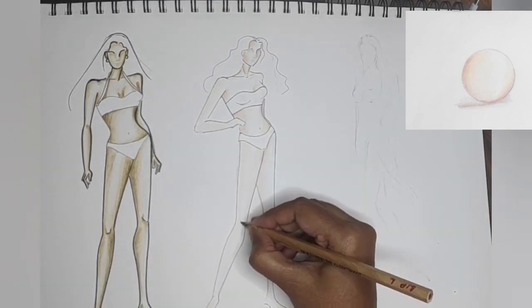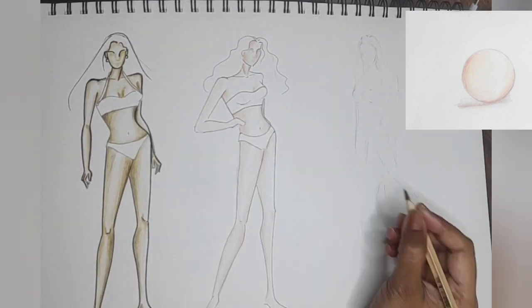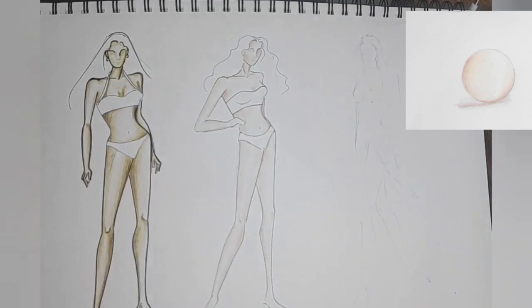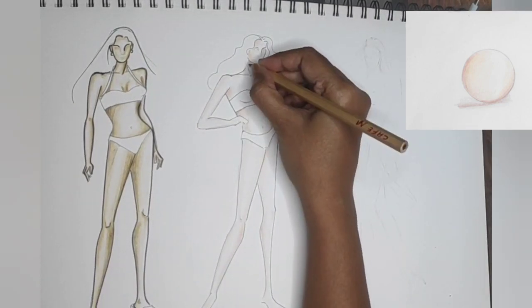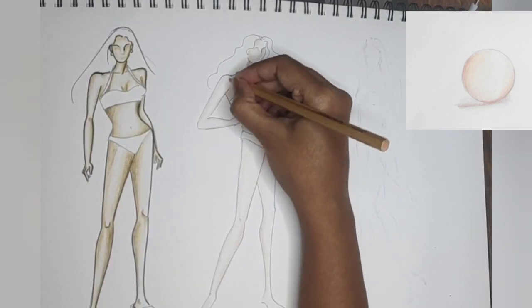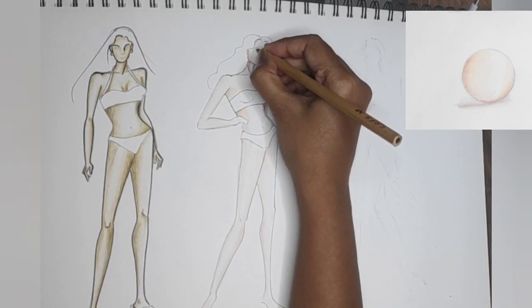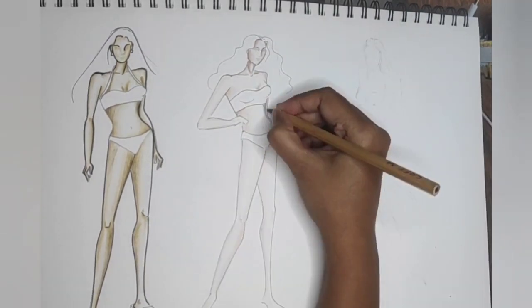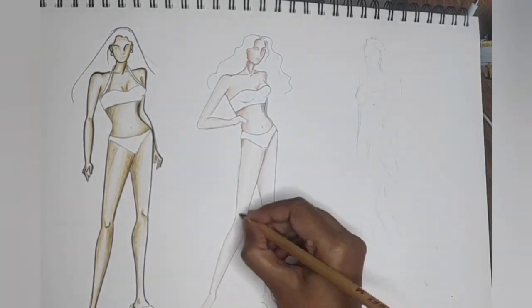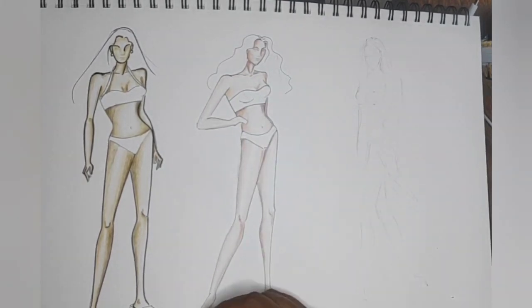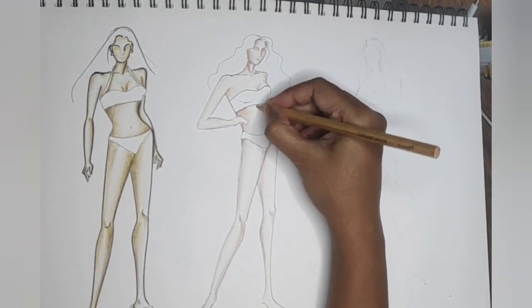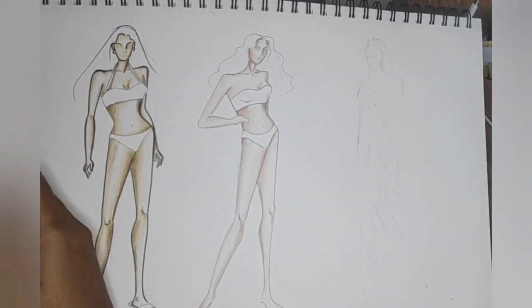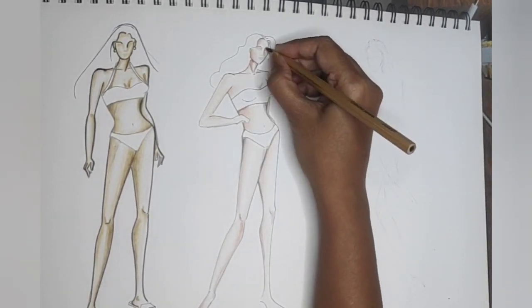So as you can see, this is very fast and quick because it's a light skin color, and I'm just adding a darker tone. Again, the fundamental remains the same. You need to know which part is darker, which part is lighter. Sides are always darker. Your body is a cylindrical body, so you should know how to do the shading. Blend it, it should not look patchy.